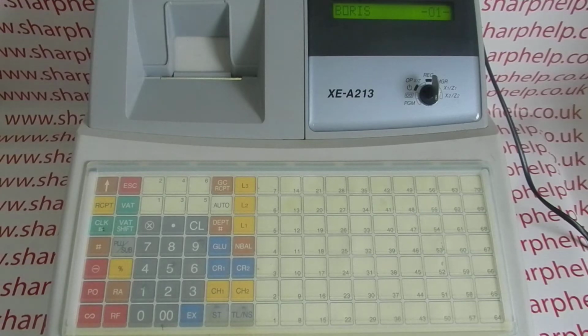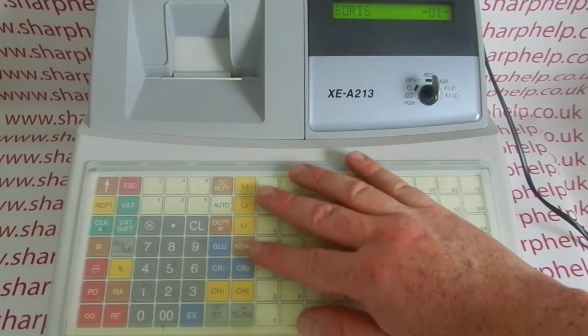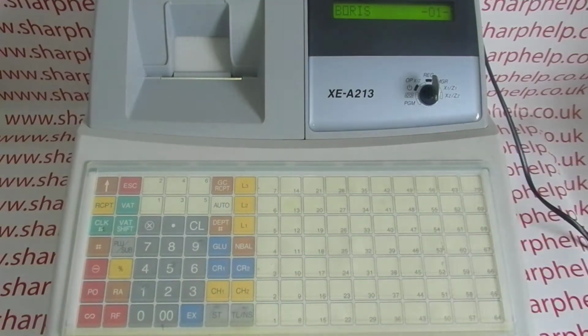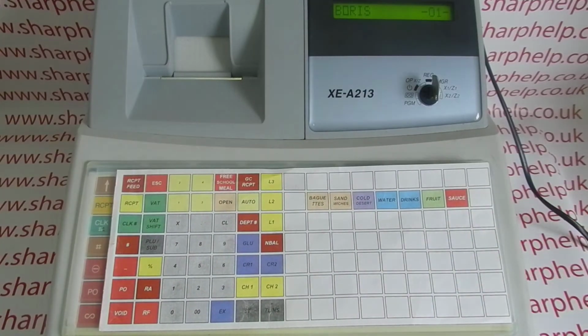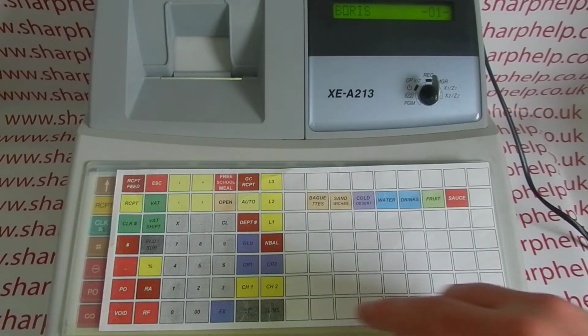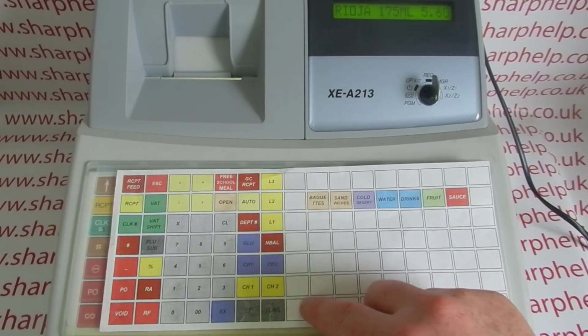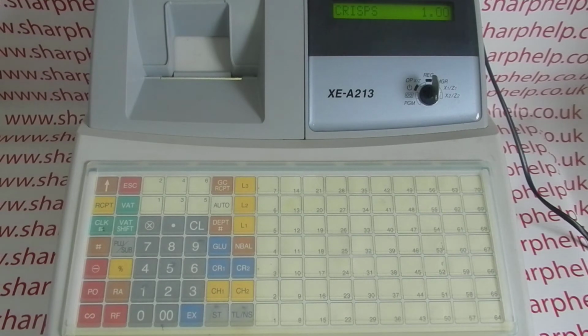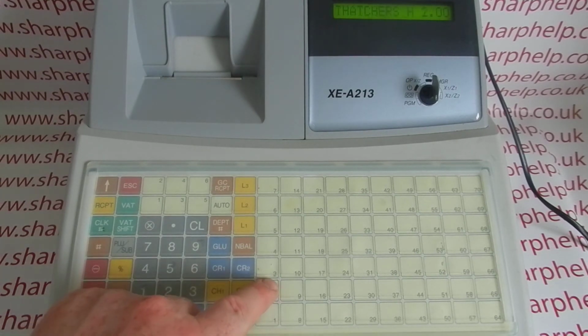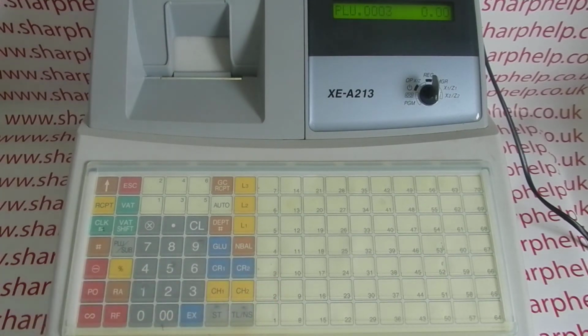So on the machine, all your individual product buttons are these ones here, numbered 1 to 70. If your machine's been pre-programmed, then it's likely that you'll actually have a customized keyboard with individual products printed on them. So the way you use the machine is simply by pressing each button that's been pre-programmed, and it will come up with the description and price on screen for you. Once you've entered all the items, you hit the subtotal key, and then the sale can then be cashed off.